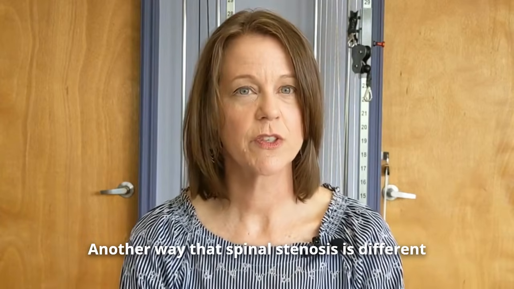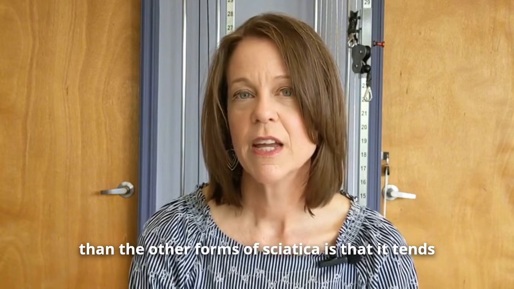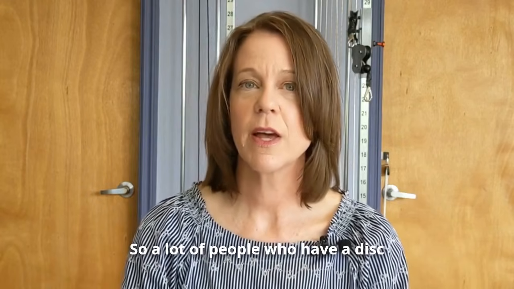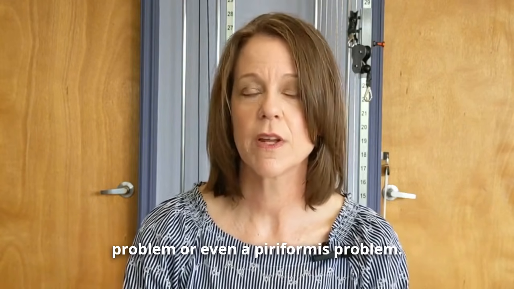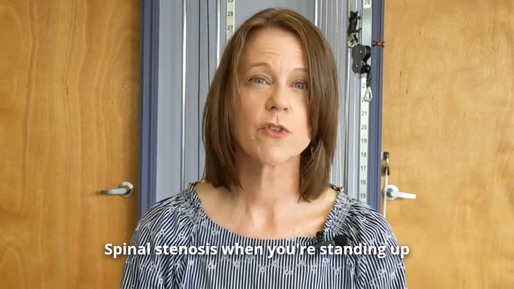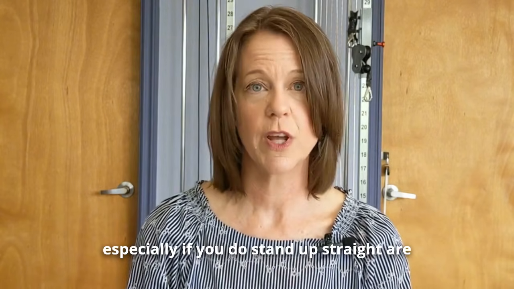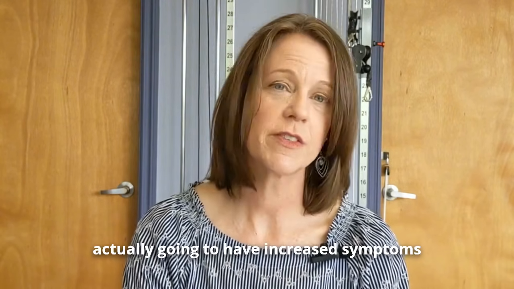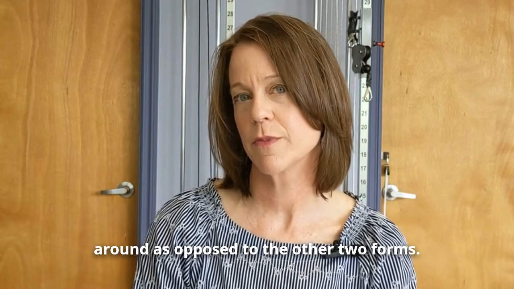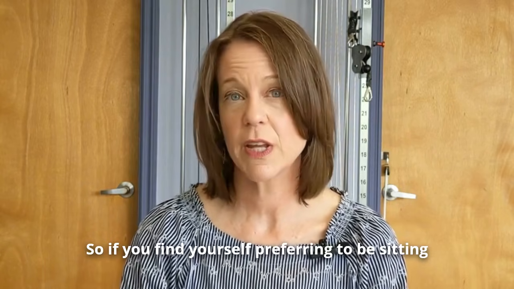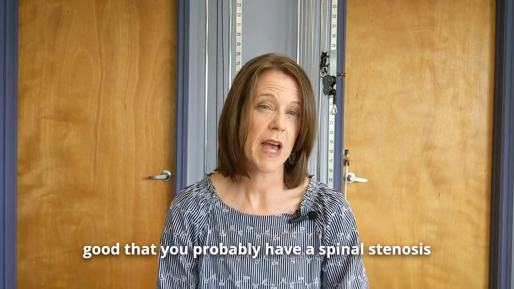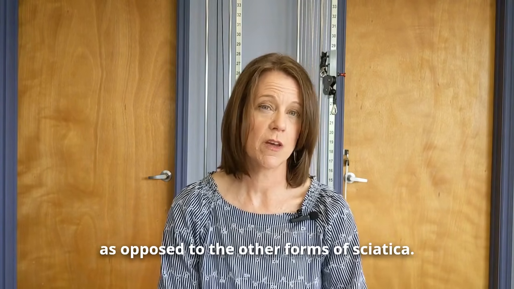Another way that spinal stenosis is different than the other forms of sciatica is that it tends to get worse when you're walking or moving. A lot of people who have a disc problem or even a piriformis problem tend to feel better with more movement. With spinal stenosis, when you're standing up, especially if you stand up straight, you are actually going to have increased symptoms when you're walking or moving around, as opposed to the other two forms. So if you find yourself preferring to be sitting, and especially if your symptoms go away 100% when you're sitting, chances are good that you probably have spinal stenosis as opposed to the other forms of sciatica.